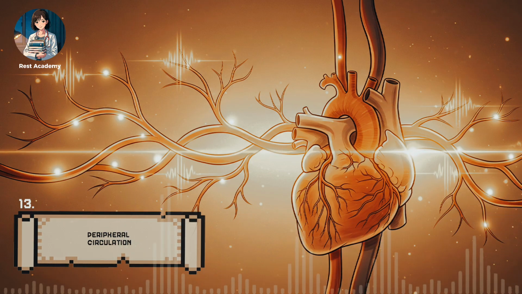Sudden neurological symptoms, weakness, facial droop, speech change, reflect occlusion in cerebral arteries, a different branch but the same arterial logic. Chest pain on exertion that resolves with rest can reflect narrowed coronary arteries. Acute severe chest pain at rest is a red flag for urgent care.